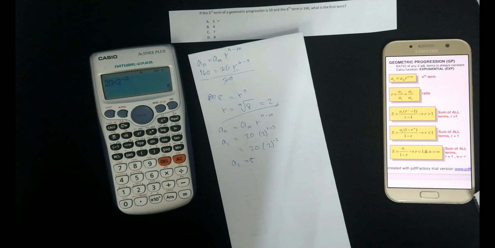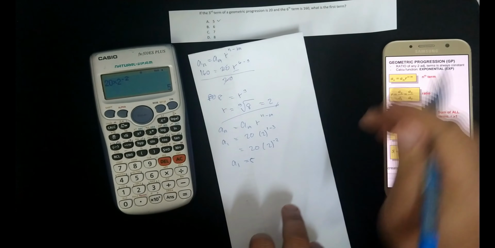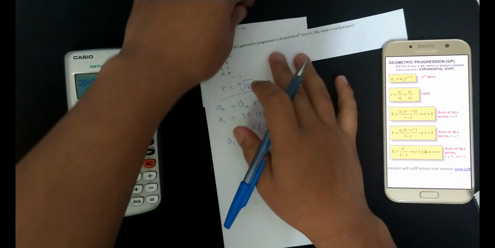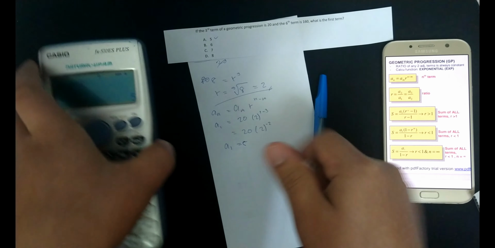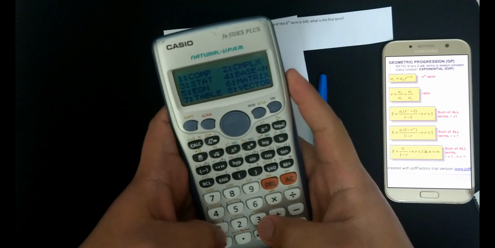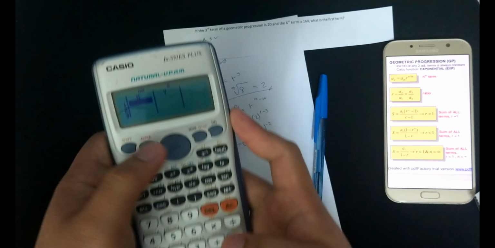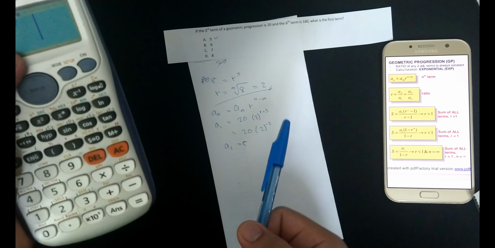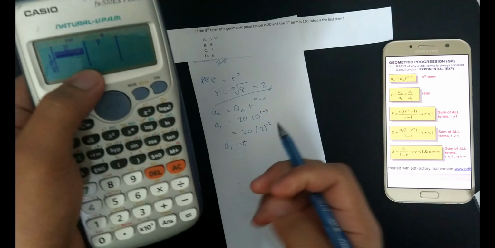That's it for the formula base. Let's do the calculator technique. For the calculator technique, we use mode 3-6. Same as in arithmetic progression, there are x and y.